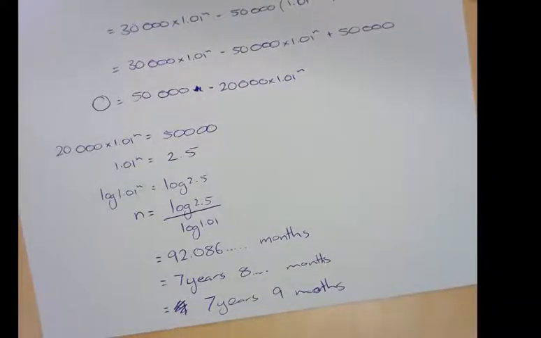anything anymore. So let's have a look at solving problems involving loan repayments.